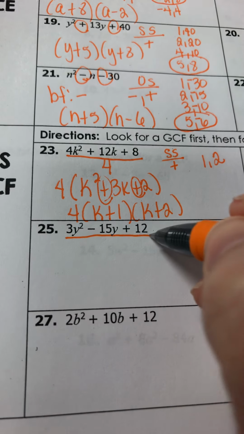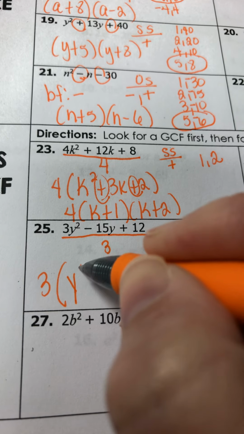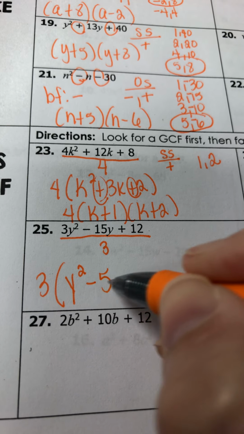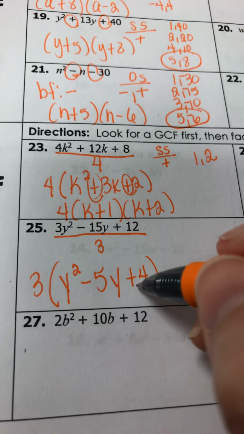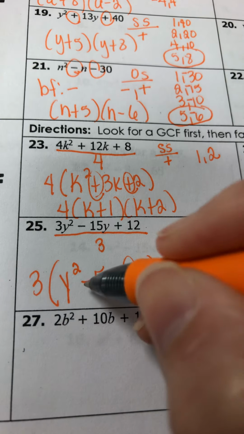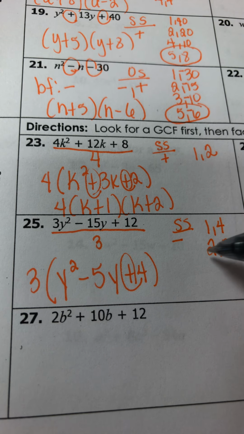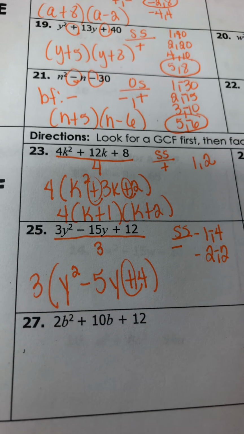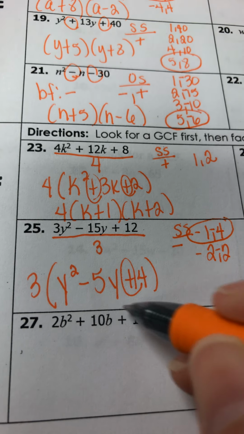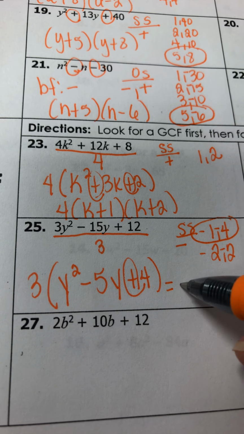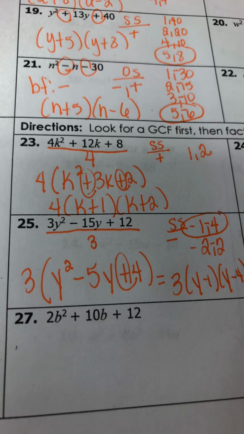Number 25, your GCF is 3. 3 divided by 3 is 1. Negative 15 divided by 3 is negative 5. And 12 divided by 3 is 4. Now we need same signs, both of the signs negative. So 1 times 4 and 2 times 2. Both of these will multiply to give me 4, but only negative 1 and negative 4 will add together to give me negative 5. So I'll get y minus 1, y minus 4.